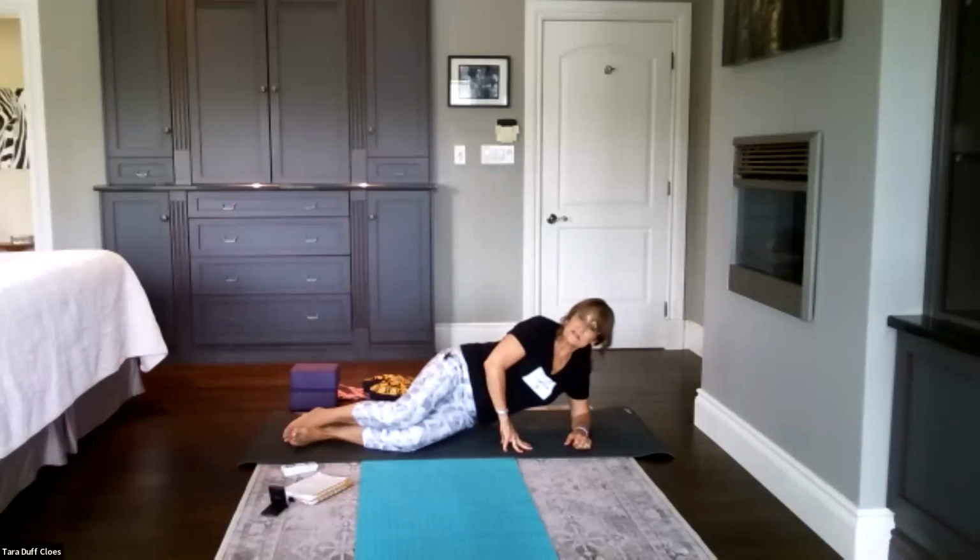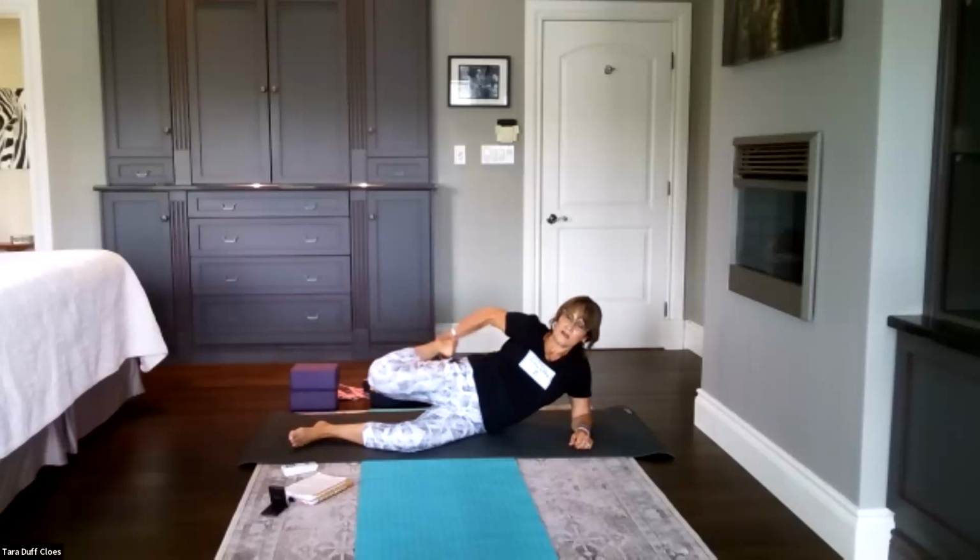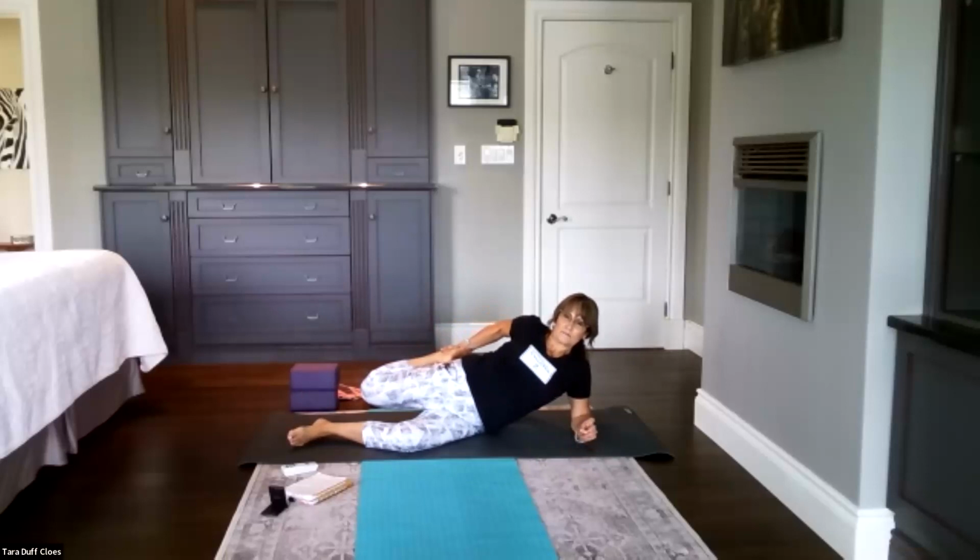Slight bend in the knees. Drawing heel to buttocks, pushing the hip bone forward. Just breathe.